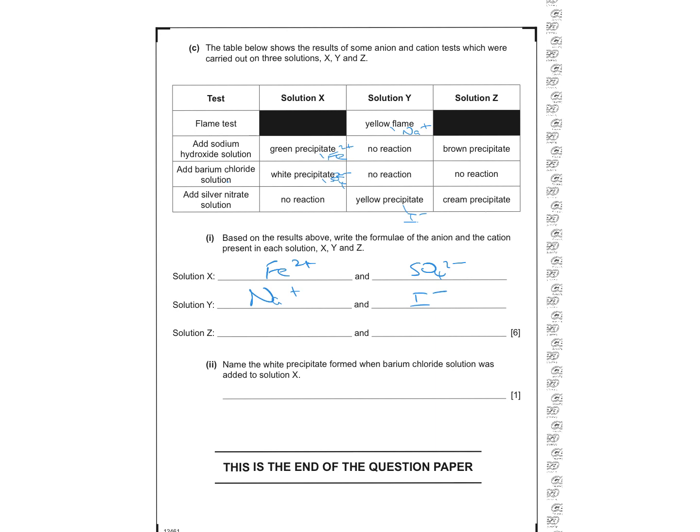On to the last one. No flame test. Brown precipitate, well I mentioned that over here. That contains iron 3 this time. And no reaction here, so it doesn't contain a sulfate. But there's a cream precipitate with silver nitrate solution. So again, it's a halide. It's obviously not iodide. This time it's cream, so it's bromide. Chloride would produce a white precipitate.